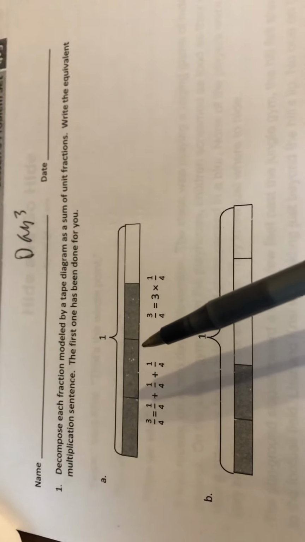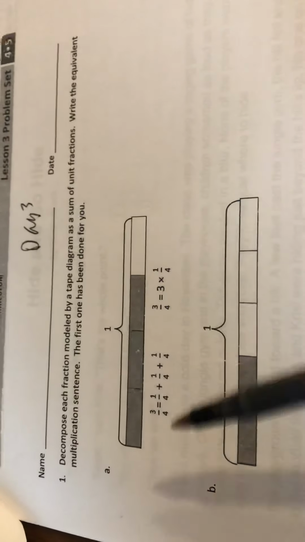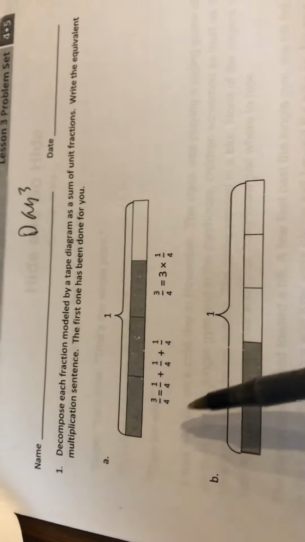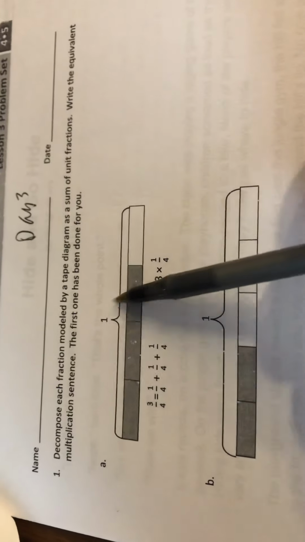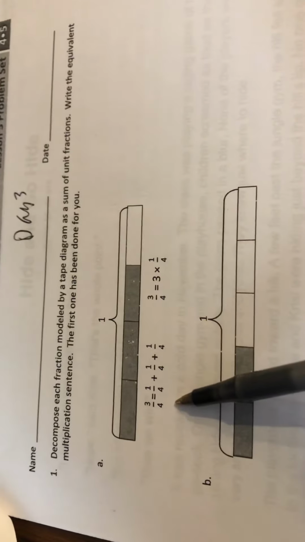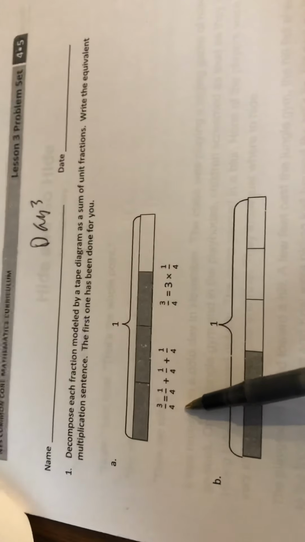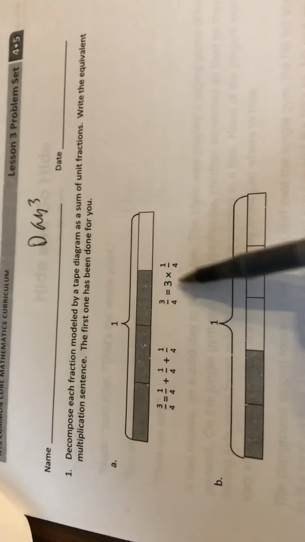And they decomposed it and wrote an equivalent multiplication sentence. Remember, use unit fractions. Fractions where the numerator is 1. So we have 1/4 plus 1/4 plus 1/4 equals 3/4. And to achieve a multiplication sentence, we know that 3 times 1/4, 1, 2, 3, equals 3/4, okay? So you're going to do the same thing for the rest of these on your paper, okay? And just use this first one as a model, and you'll be good to go.